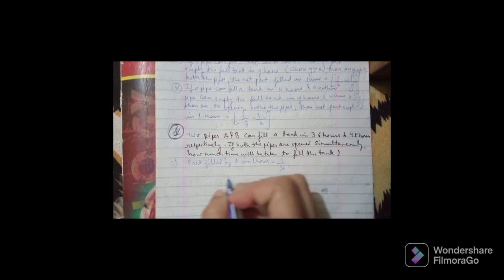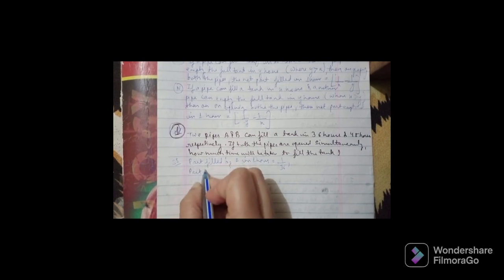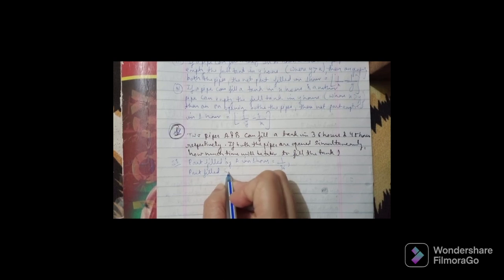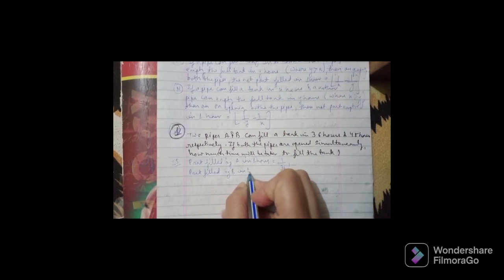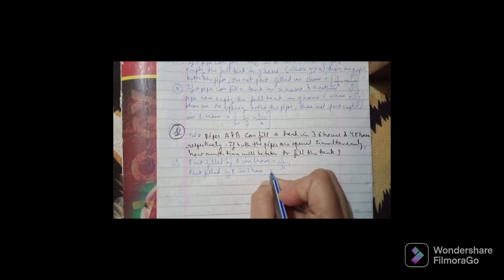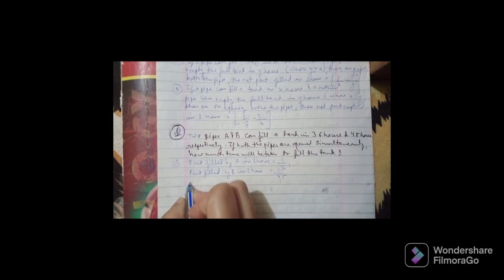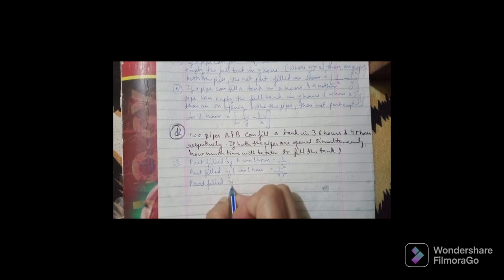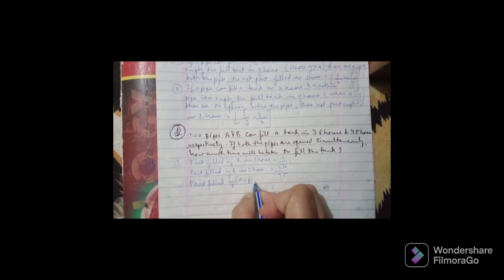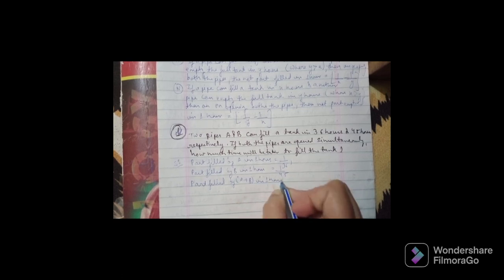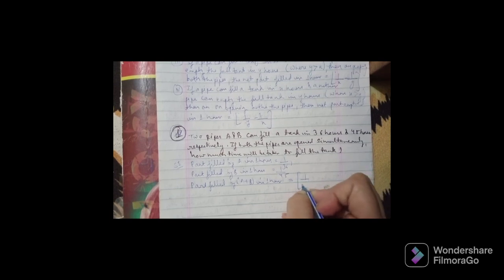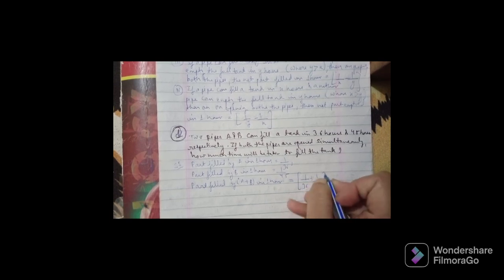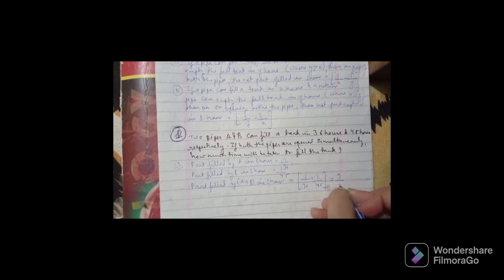Part filled by B in 1 hour equals 1 upon 45, and part filled by A plus B in 1 hour equals 1 upon 36 plus 1 upon 45 equals 9 upon 180. 9 ones are 9 and 9 twos are 18 and 0, that is 1 upon 20.